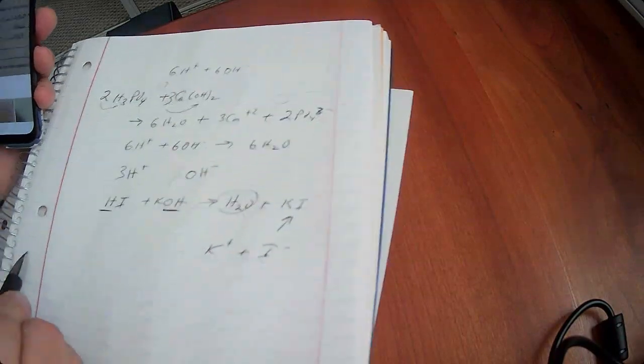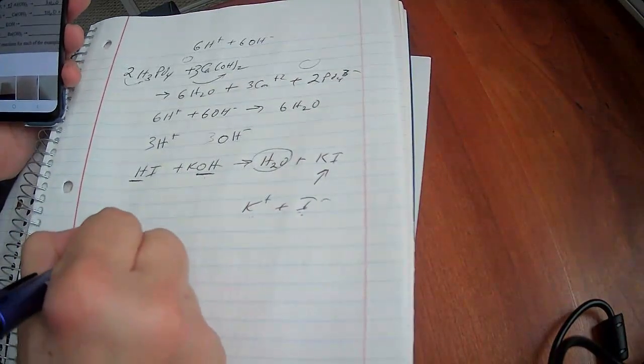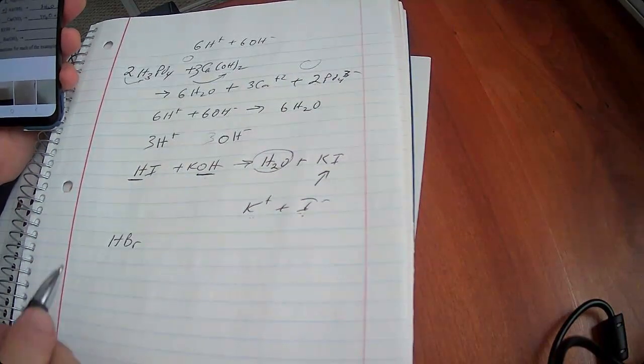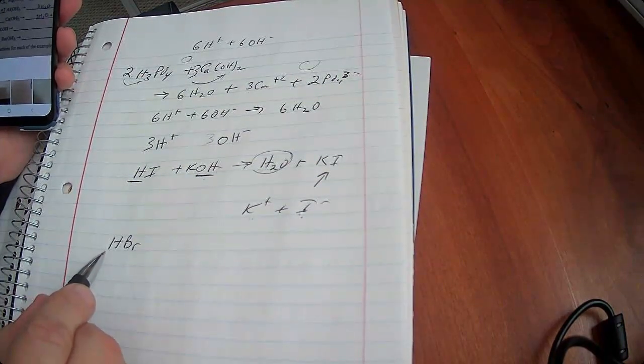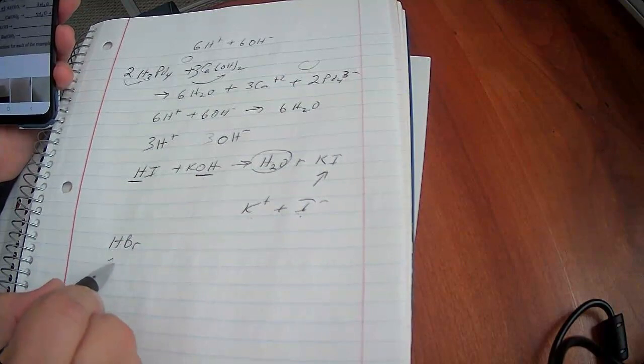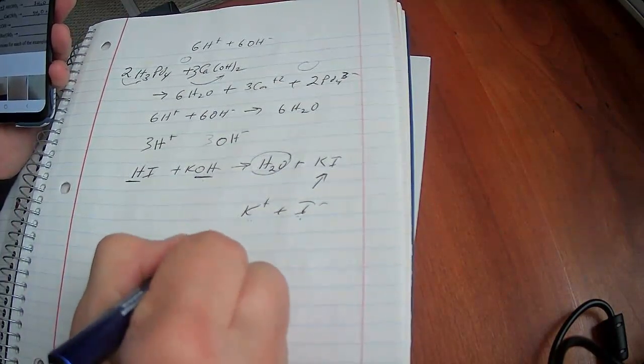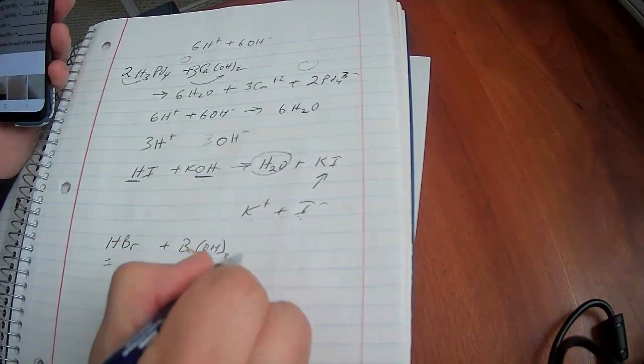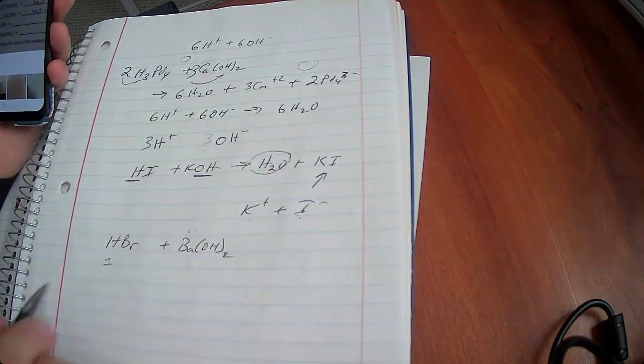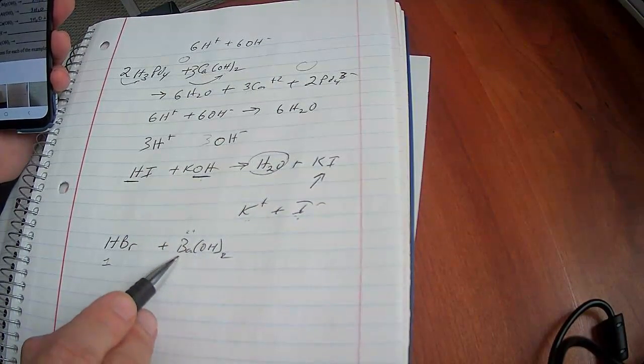And let's take a look at the last one. The last one says I've got HBr. Now, how many hydrogens do I have? How many protons? I only have 1. I've got 1 there. And I'm reacting that with barium hydroxide. Now take a look at this. Barium gets a plus 2 charge always. And hydroxide has a minus 1 charge. So I have 2 hydroxides to every 1 barium.